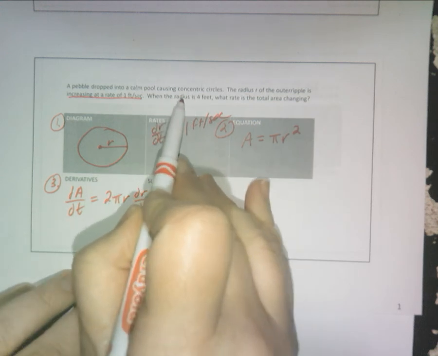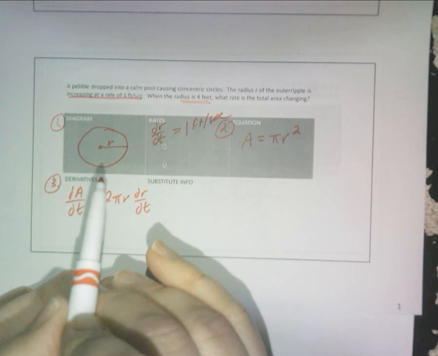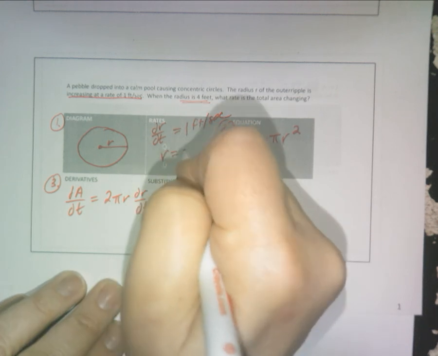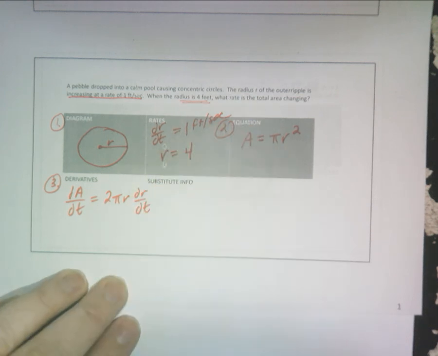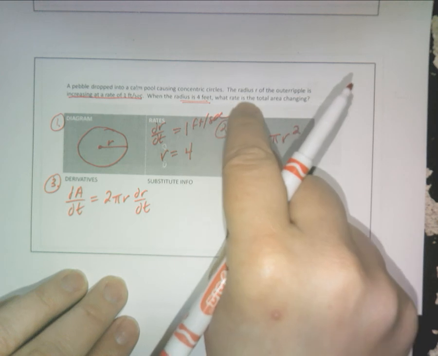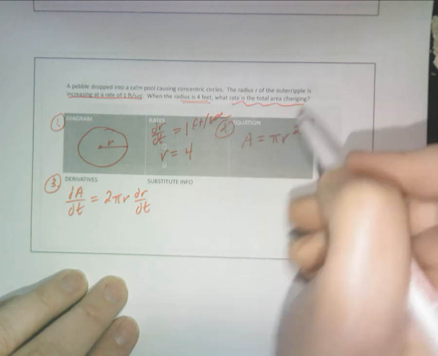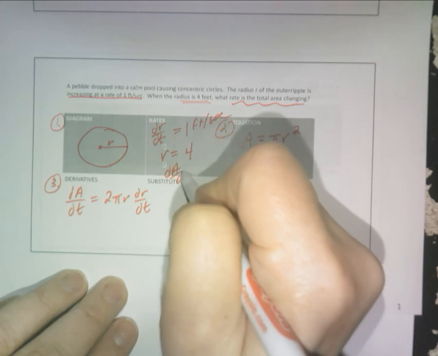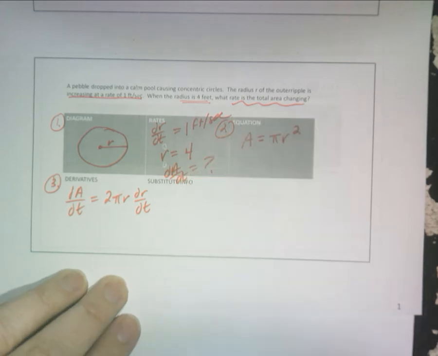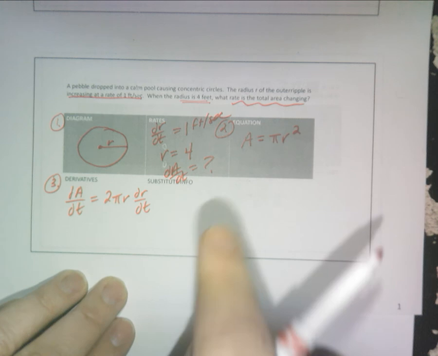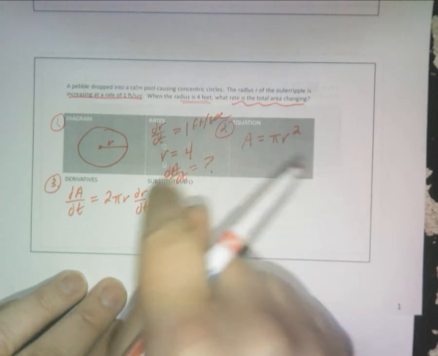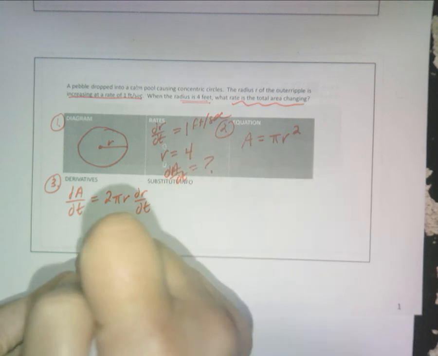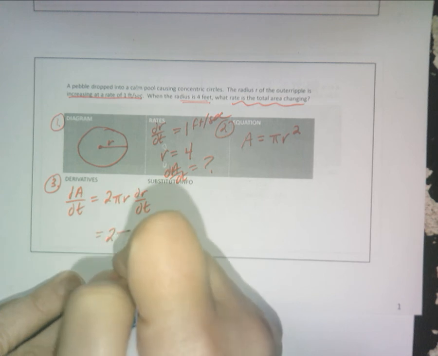When the radius is 4, what would that be in my story? R equals 4. What is the rate the total area is changing? So that is my dA dt. That's what I need to figure out. So now I take these and I plug them into here. This would stay 2, this would stay pi.